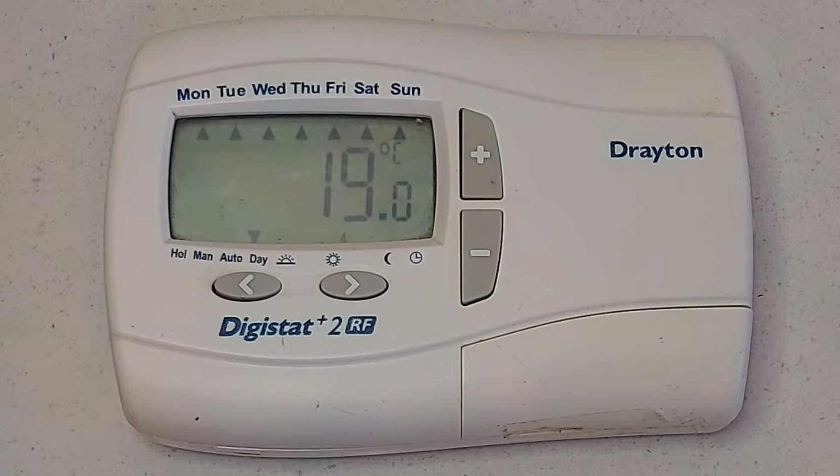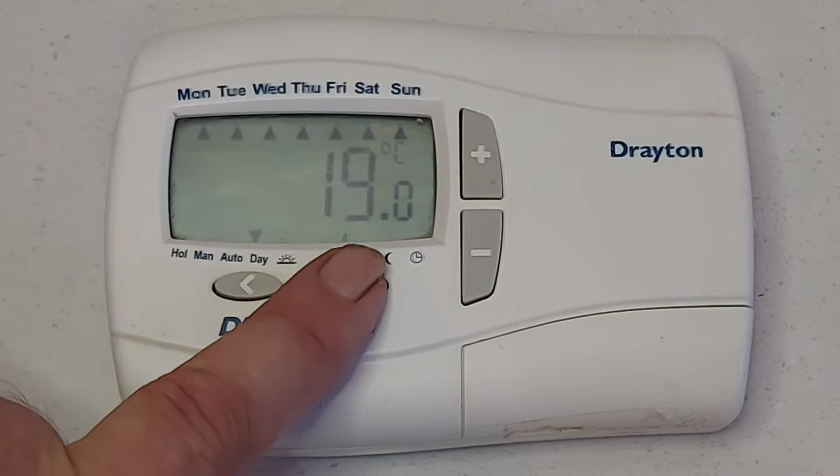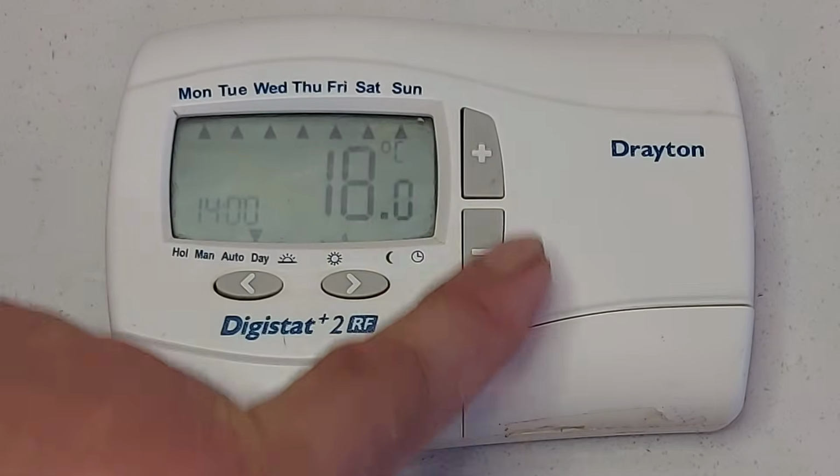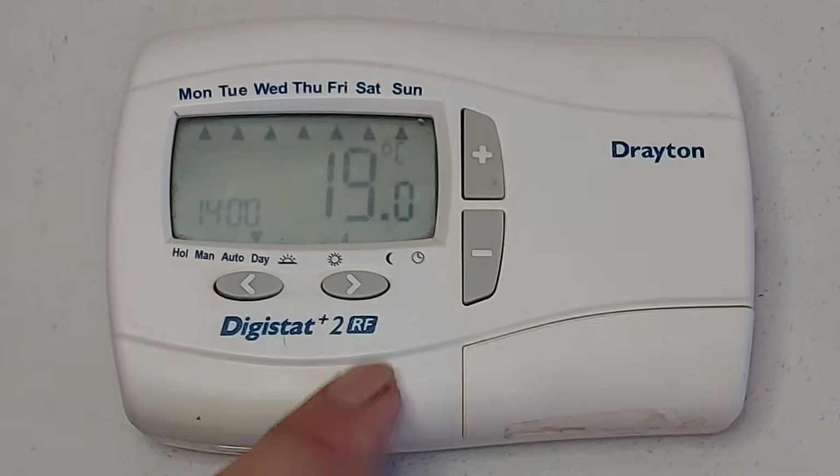Till 2 PM. At 2 PM, the temperature will then rise to 19 degrees. If it's warmer than 19 degrees, it won't come on. So it's off in the summer. And in the winter, it will probably come on, maintaining a 19-degree minimum temperature. So across to 19, we'll leave it at 19. But if we wanted it to go up or down, we press the minus and the plus button, like that.